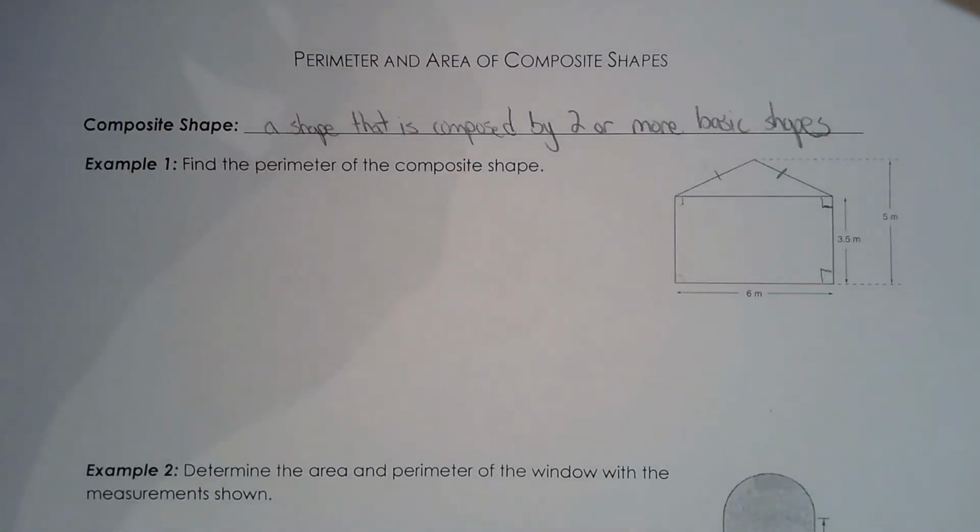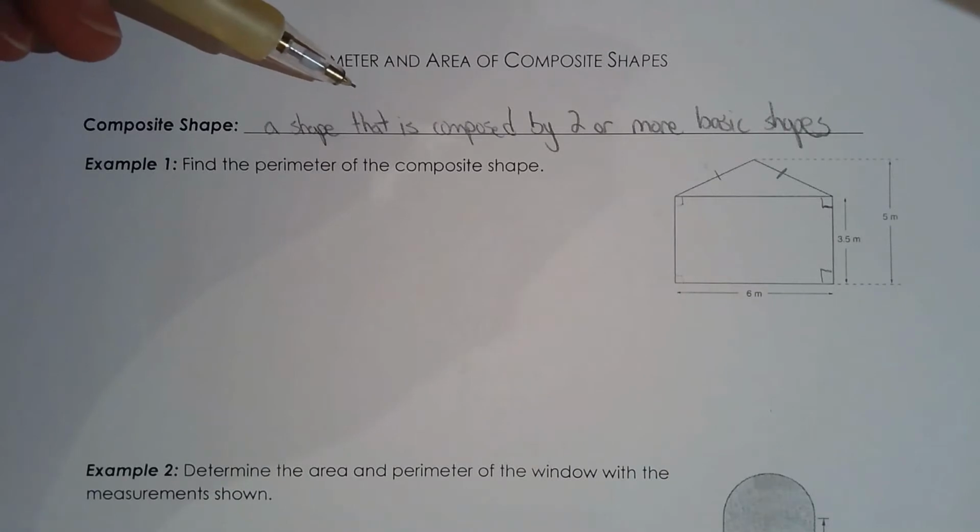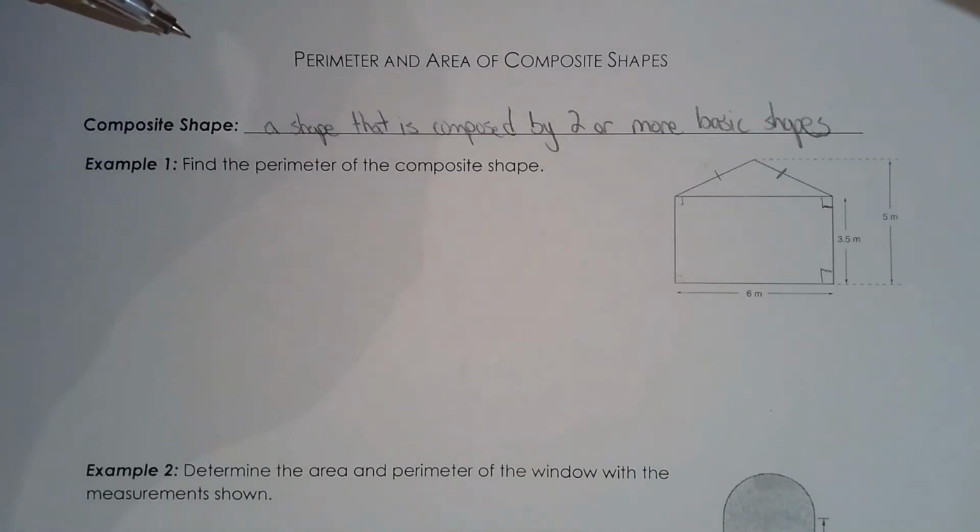In the previous lesson, we talked about perimeter and area of basic shapes. In this lesson, we're going to talk about perimeter and area of composite shapes. So what are composite shapes? The basic definition I've written down here: a composite shape is a shape that is composed of two or more basic shapes.